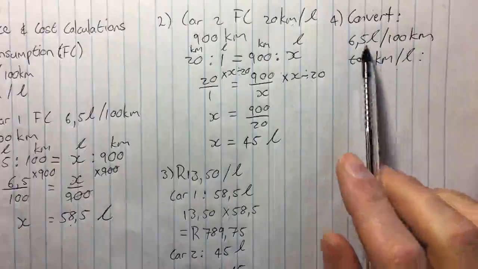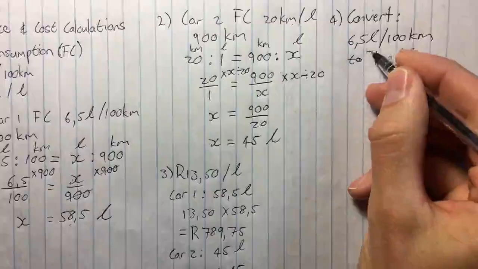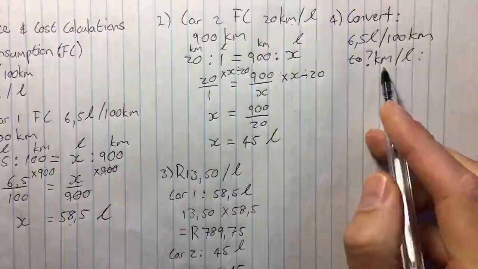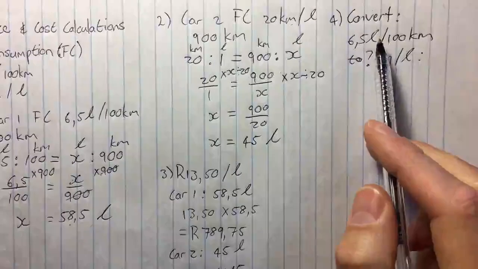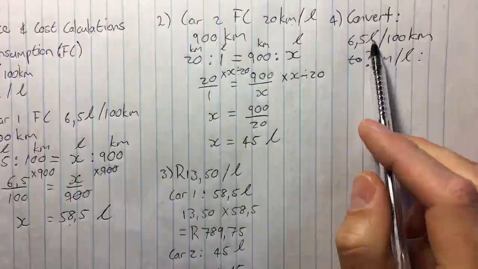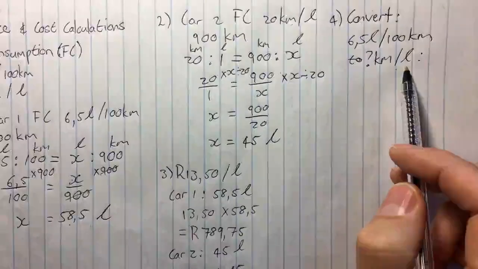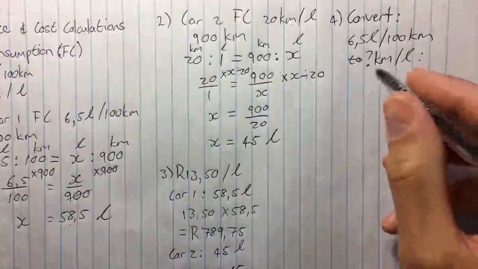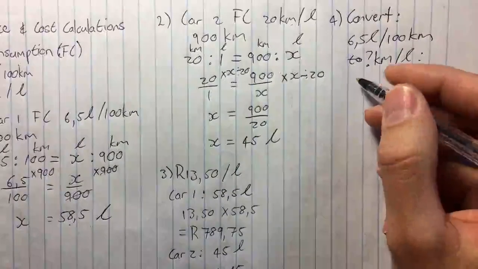So we convert the 6.5 liters per 100 kilometers to a certain amount of kilometers per liter. Okay, now just take note that the units are swapped with these two. With this one it's liters and kilometers. This one is kilometers first and then liters. Okay, but that's no problem. We can just write it in the correct order in the proportion.